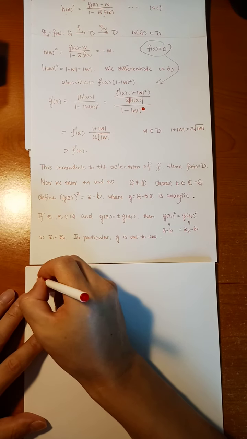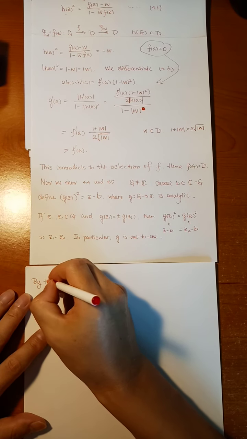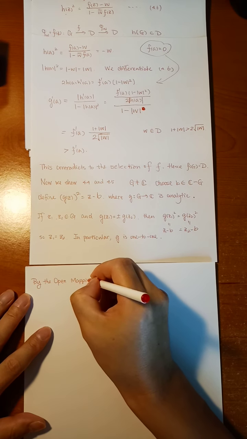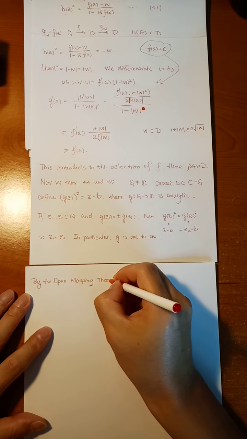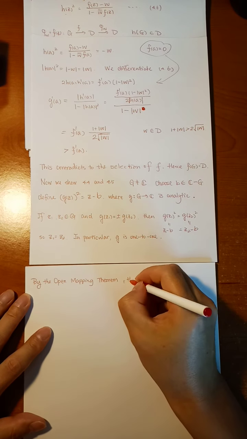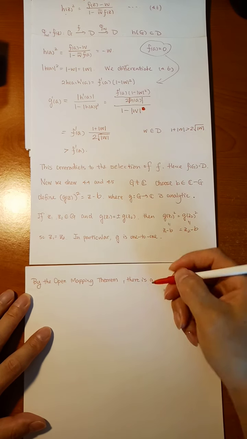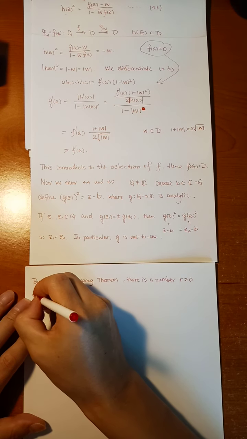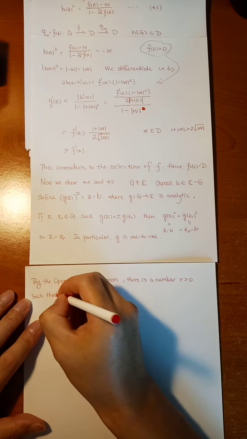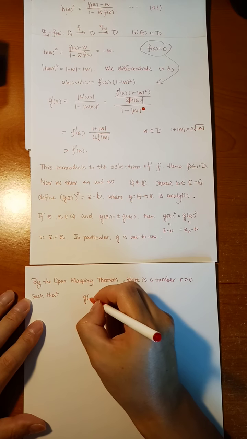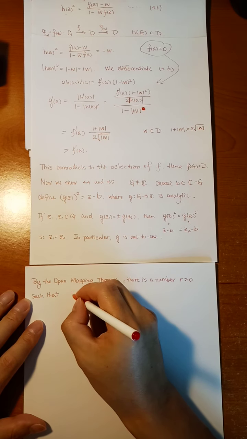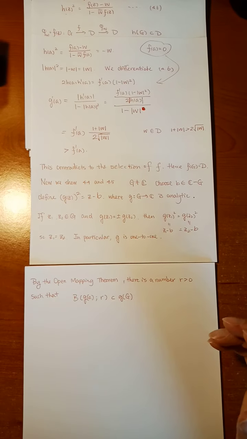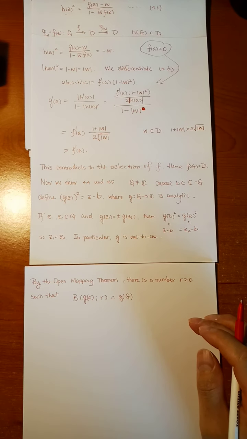So by the open mapping theorem, there is a radius r greater than 0 such that the open ball of g of a with radius r is contained in g of G. This is an open set; in an open set, every point is an interior point.